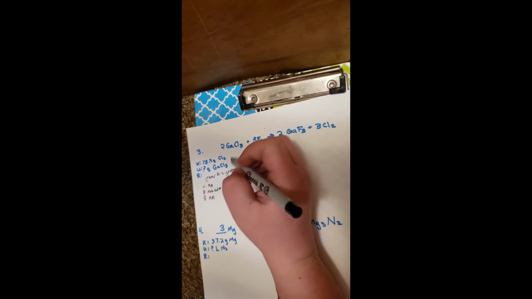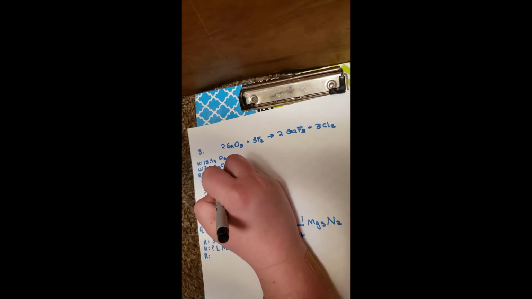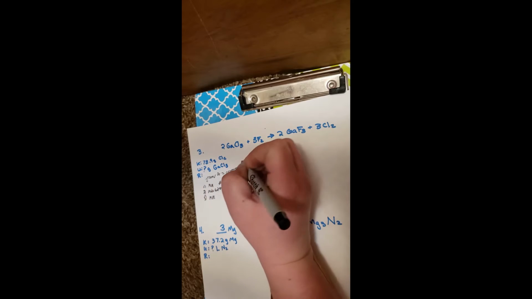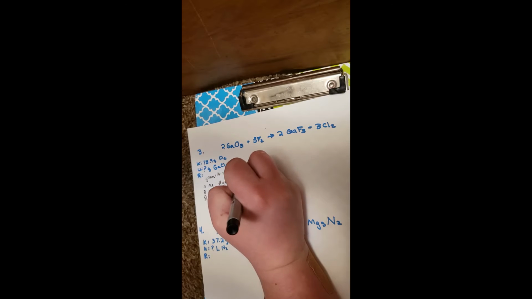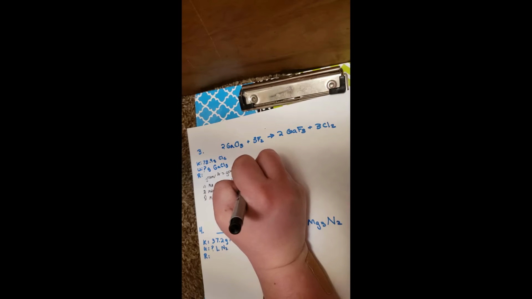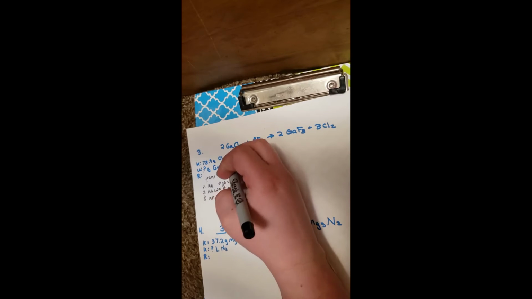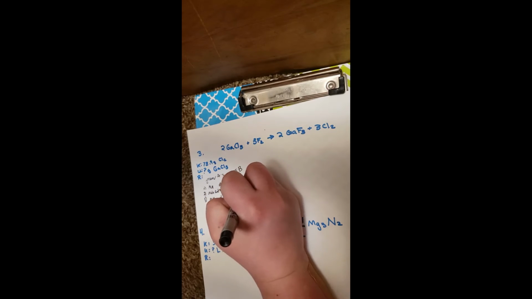Note that the fraction for the first relationship should go number grams A equals 1 mole A. Mole ratio will go number of moles A equal number moles B. And molar mass, the third one, fraction will say number grams B equals 1 mole of B.